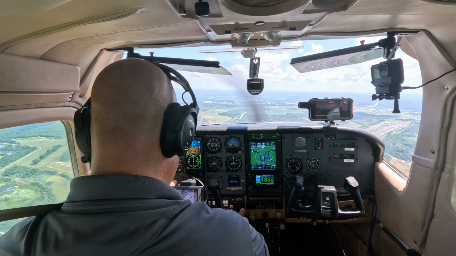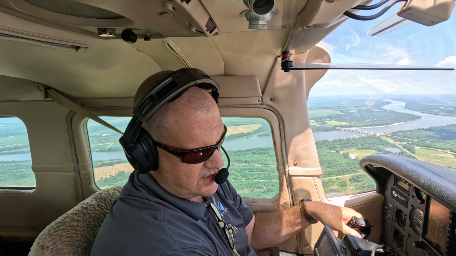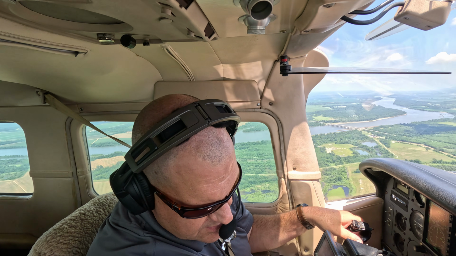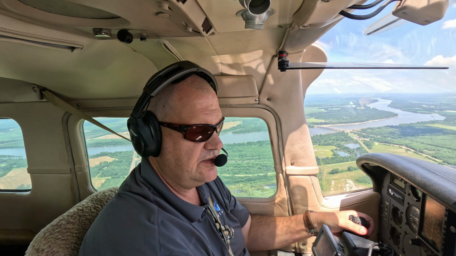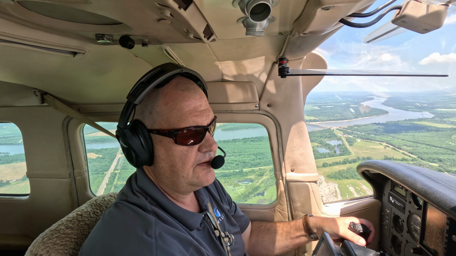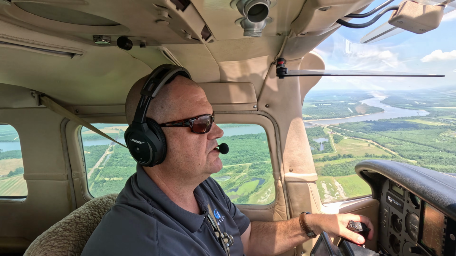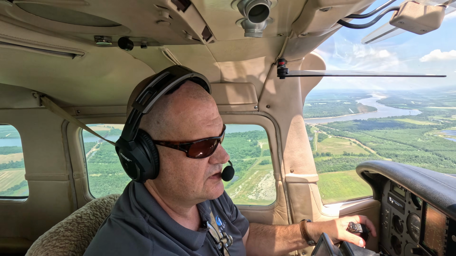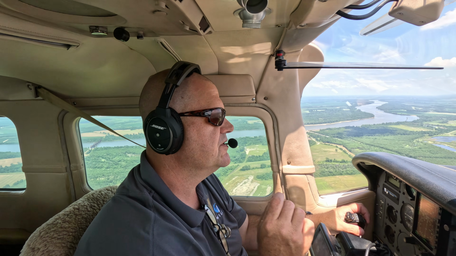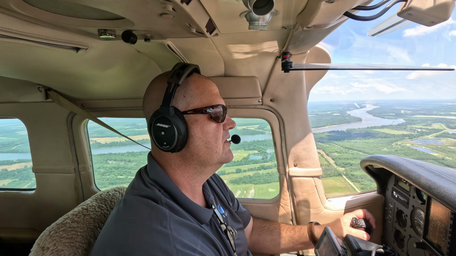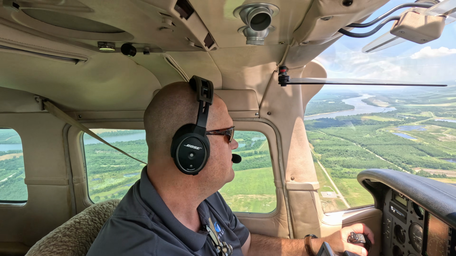All right, got a wheel, got a green. Gas, undercarriage, mixture, props, seat belt, shoulder harnesses, cowl flaps closed. Pine Bluff traffic, Centurion 604 November is 4 mile final runway 18, RNAV GPS 18.